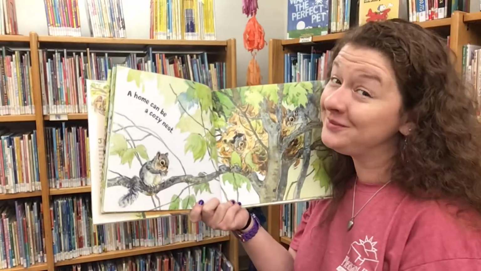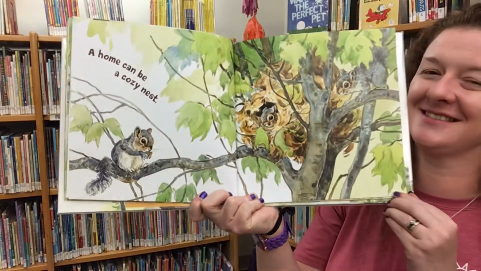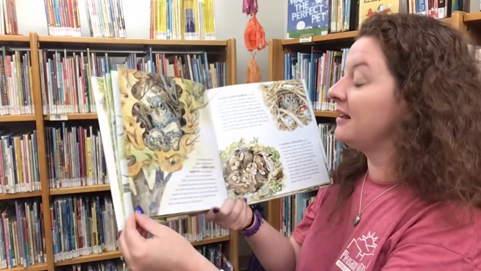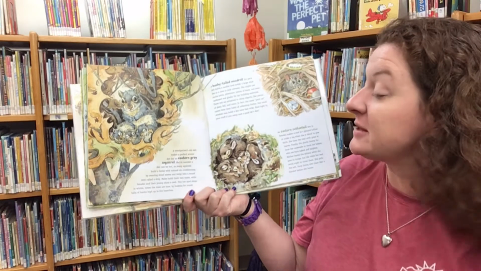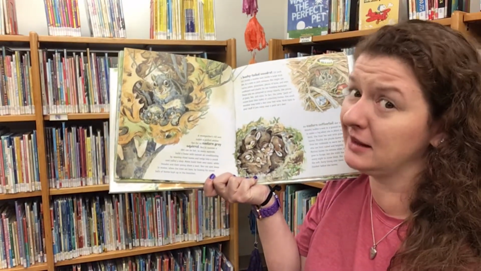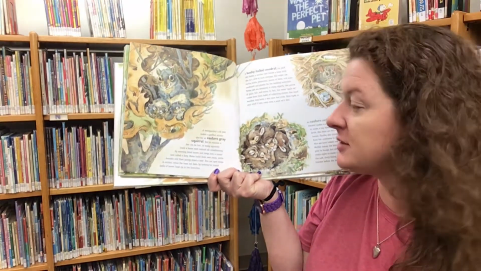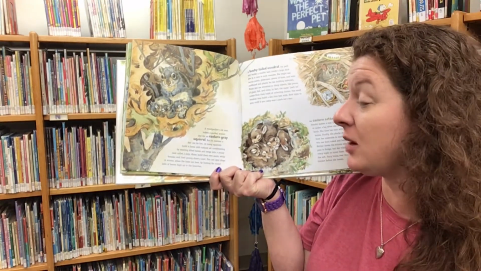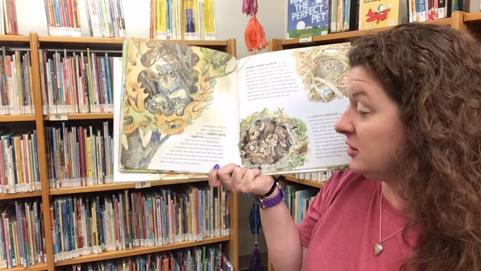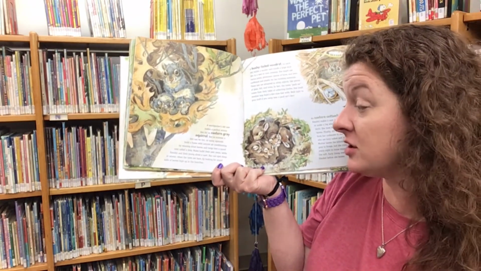A home can be a cozy nest. A woodpecker's old nest makes a perfect winter den for an eastern gray squirrel. But in summer, a den can be hot, so many squirrels build a home with natural air conditioning by weaving dried leaves and twigs into a round nest called a dray. Males build their own nests, while females and their young share a nest.